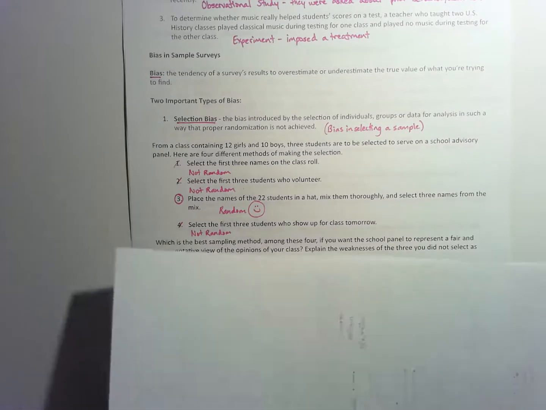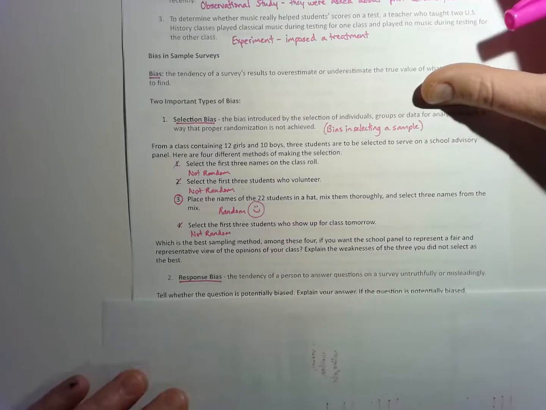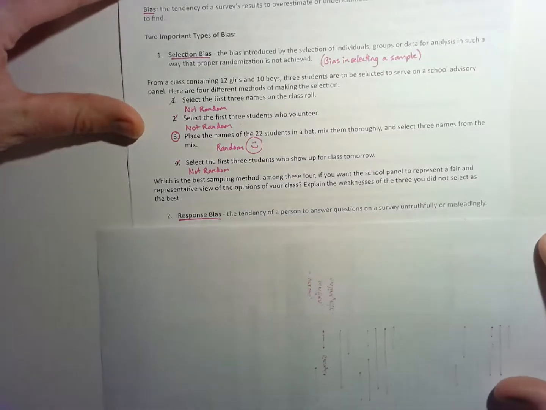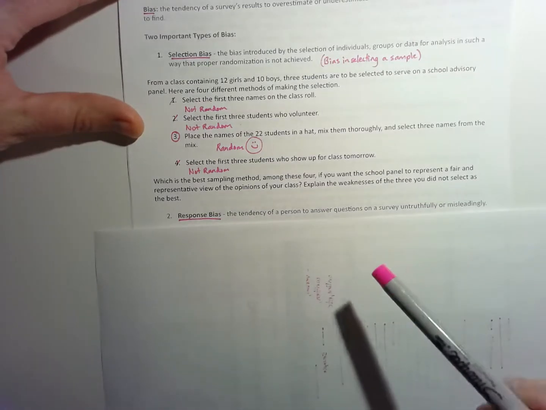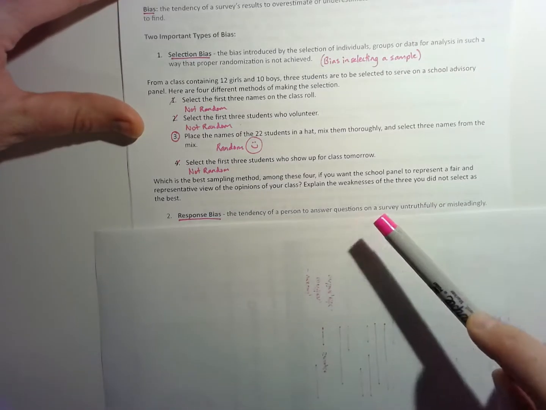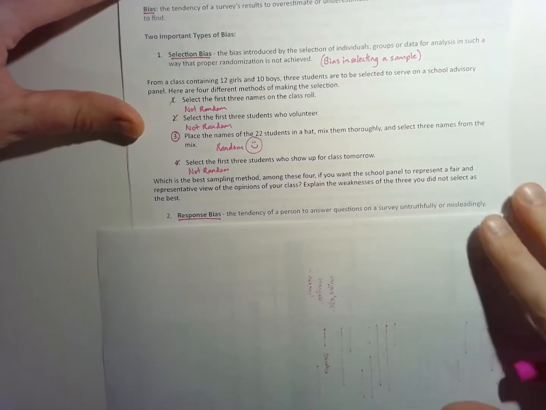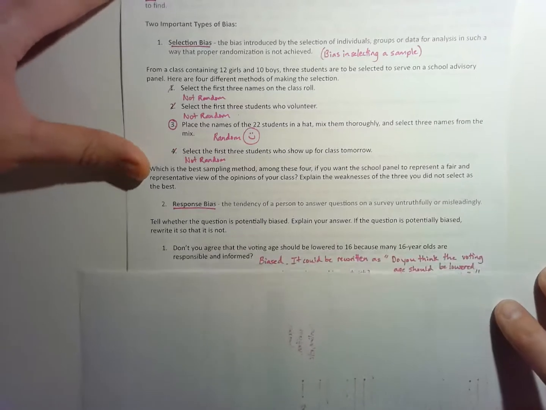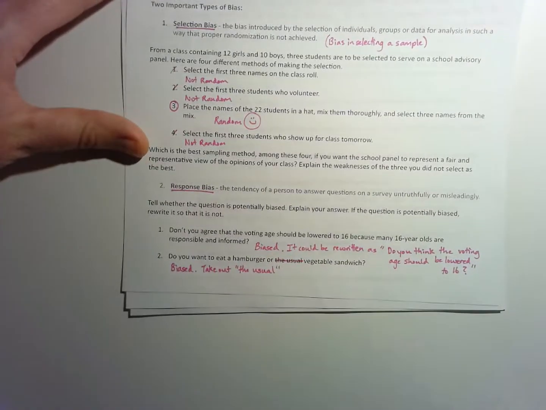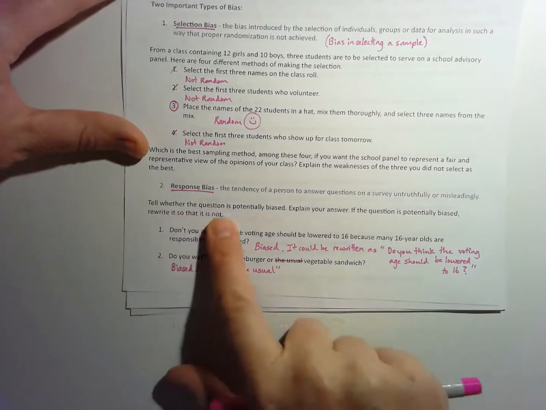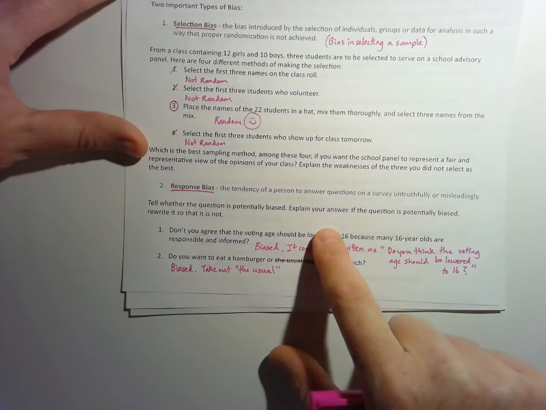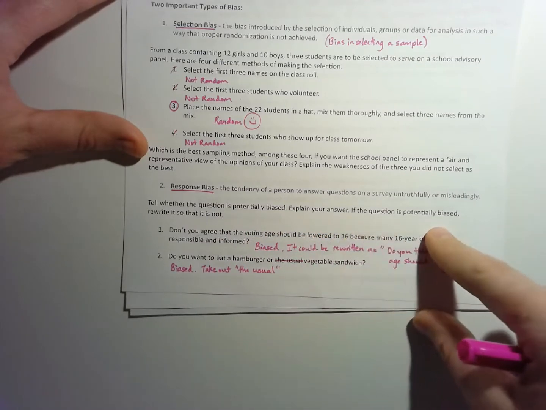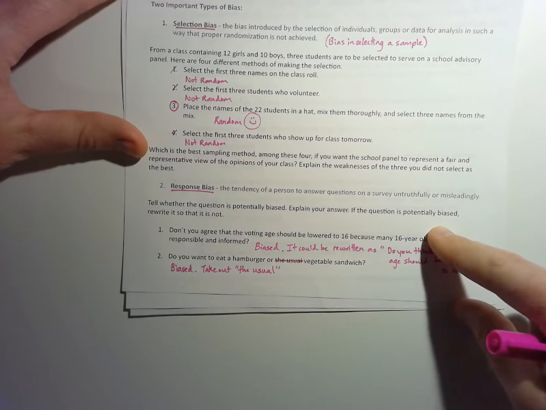Okay, so let's look down here at some of the response bias examples. Let me move the paper up a little bit. Response bias, again, was the tendency of a person to answer questions on a survey untruthfully or misleadingly. So it might be that the way it was worded affects their response. These 2 examples help to look at that. Tell whether the question is potentially biased and explain your answer. And if the question is potentially biased, rewrite it so that it is not.